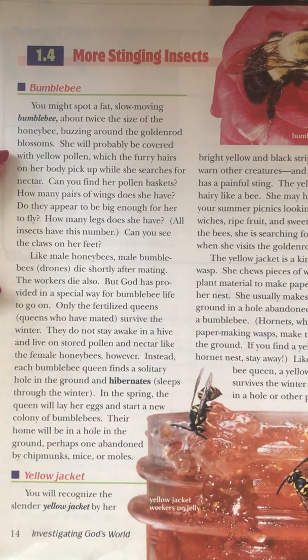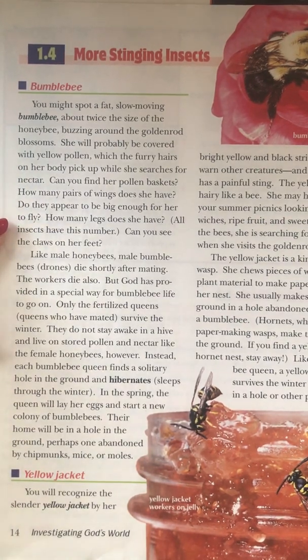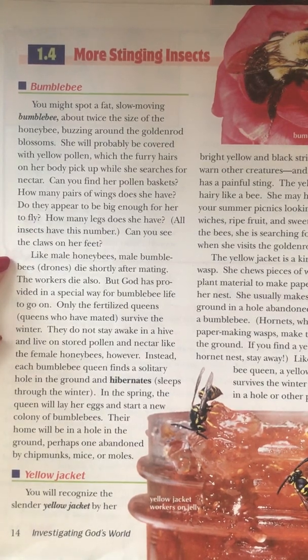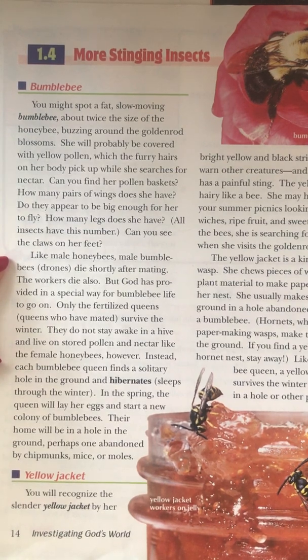How many pairs of wings does she have? Do they appear to be big enough for her to fly? How many legs does she have? All insects have this number. Can you see the claws on her feet? Like male honeybees, male bumblebees, or drones, die shortly after mating. The workers die also.